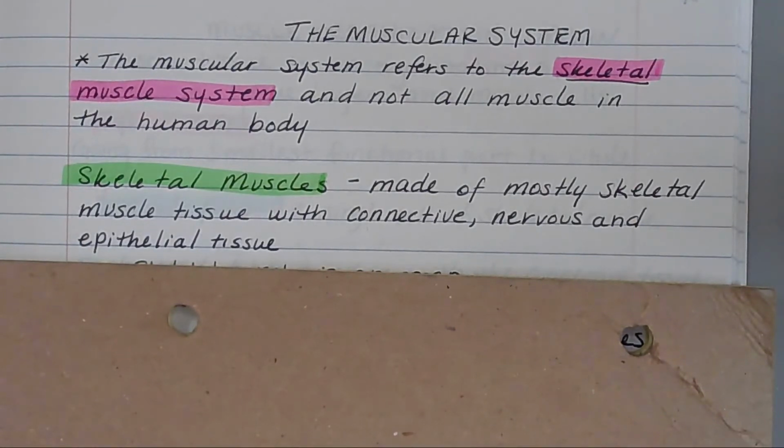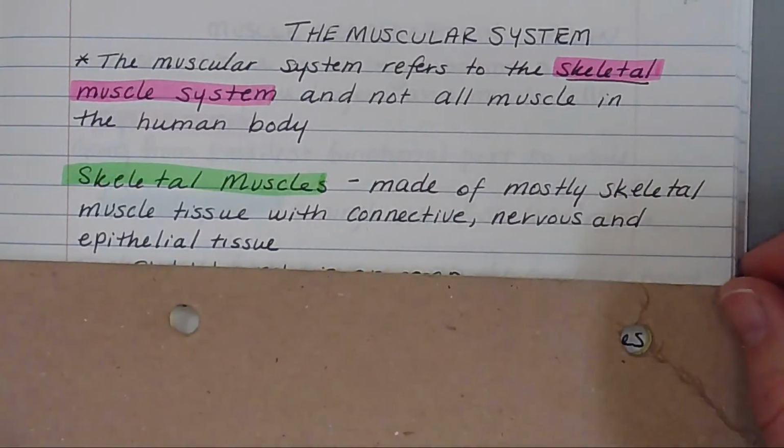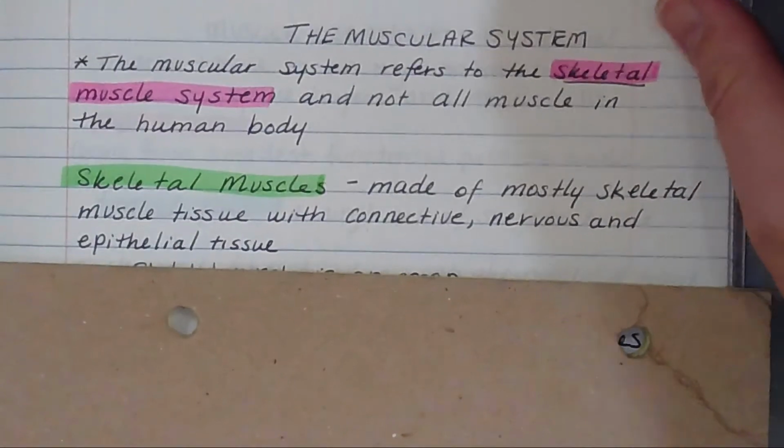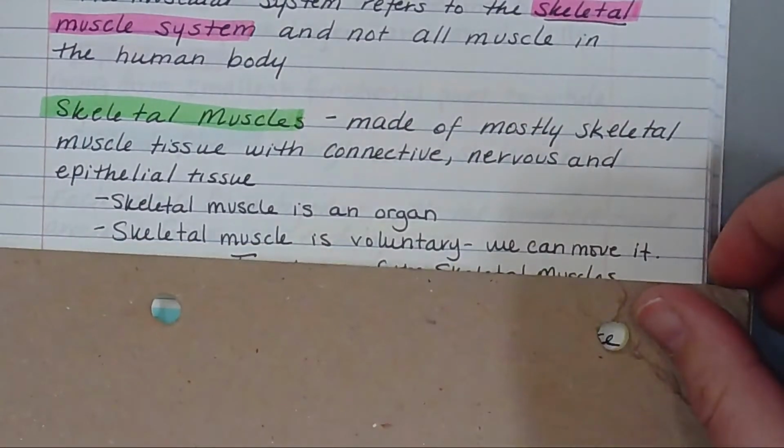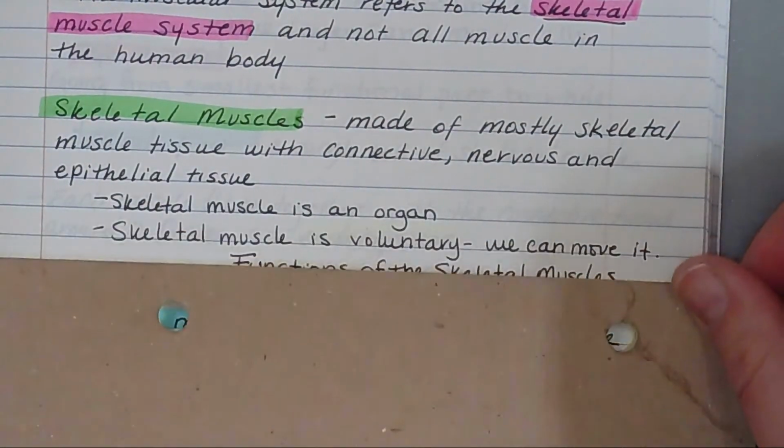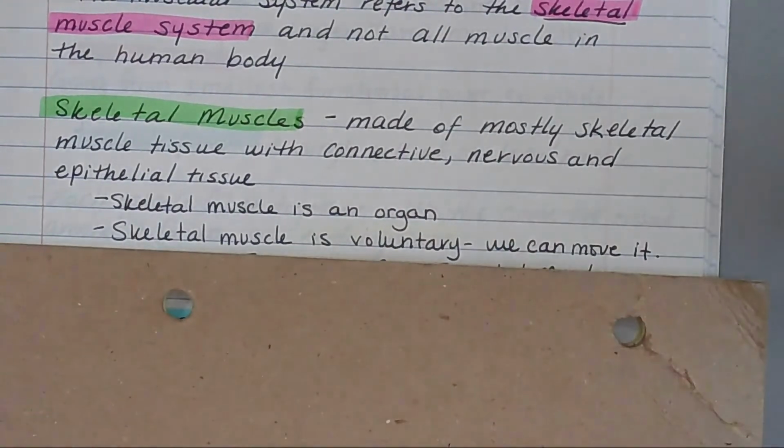Okay, with the skeletal muscles, essentially what we're talking about is those muscles that are made of skeletal muscle tissue, which is a unique type. So remember, we talked about epithelial, connective, nervous, and then we have our muscle tissue, right? And this particular muscle tissue functions with connective, nervous and epithelial tissues to create this organ that is a skeletal muscle. So skeletal muscles are unique in that they are an organ because, again, you have multiple different tissue types that come together for a particular function.